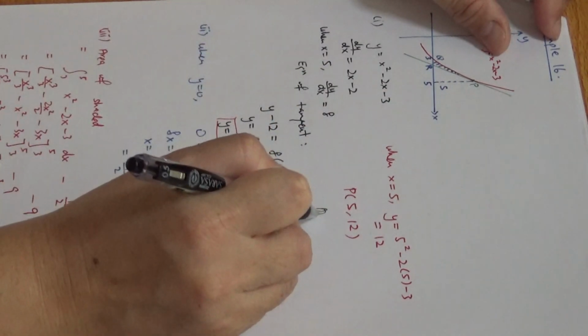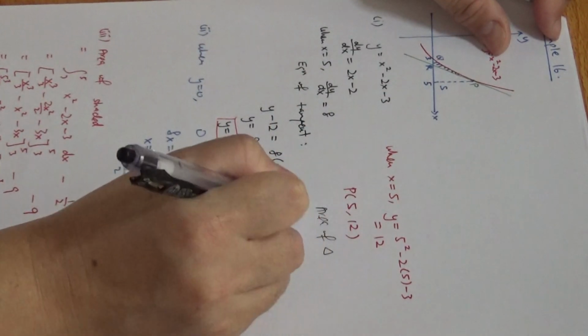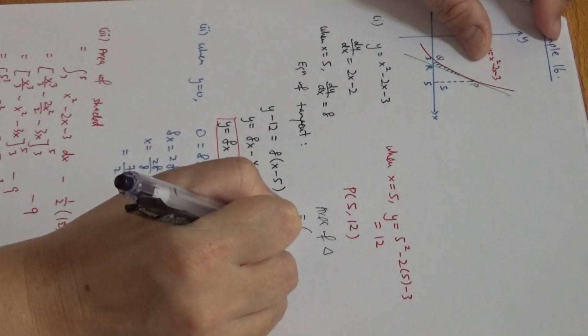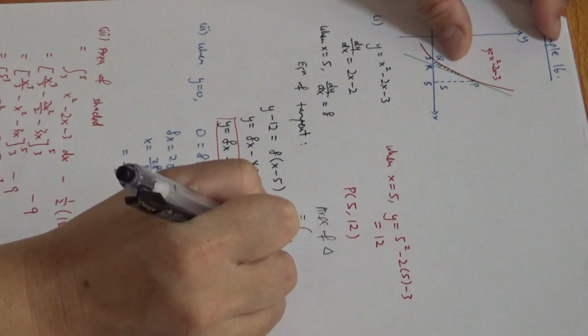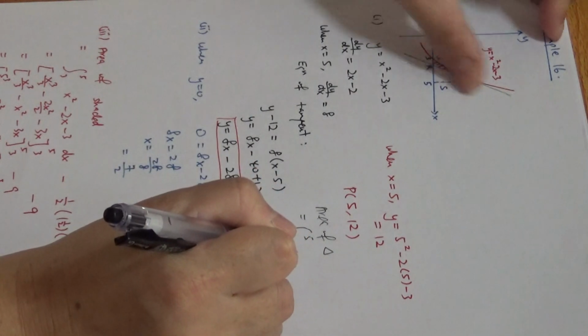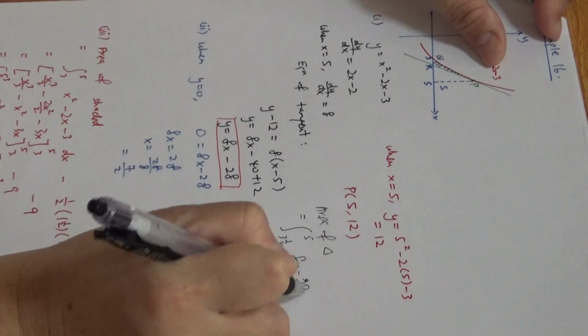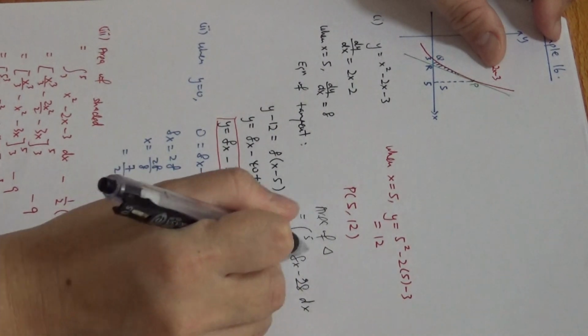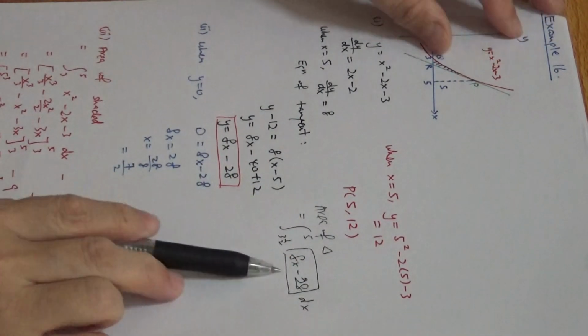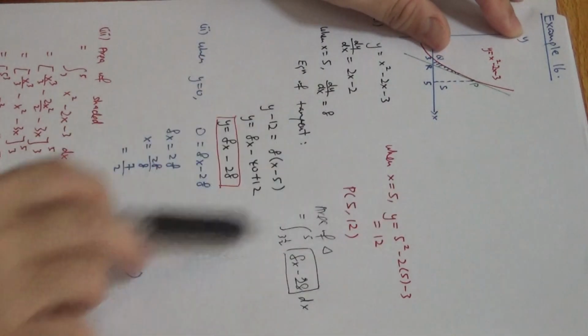That means the area of triangle can be found by integrating from 3.5 to 5. Okay, then you integrate with respect to this particular expression. This is the expression for the line, equation of the line.